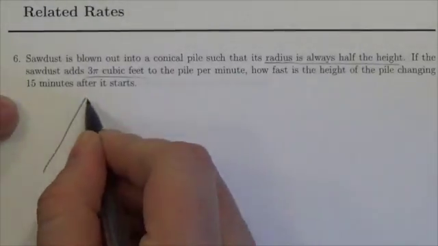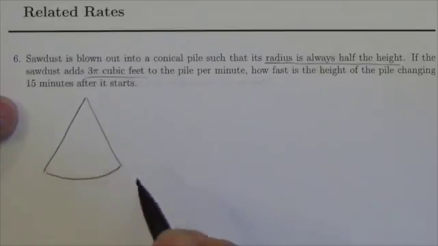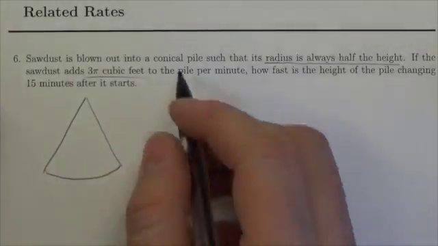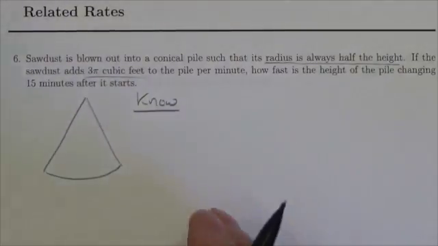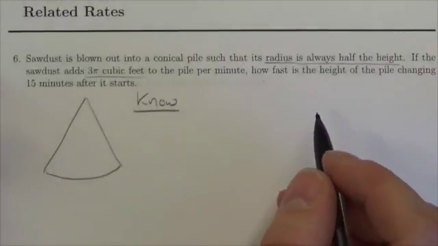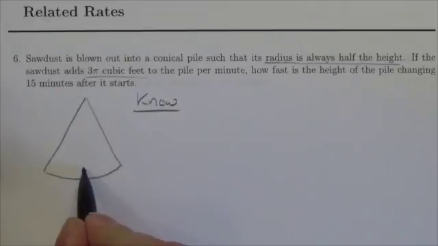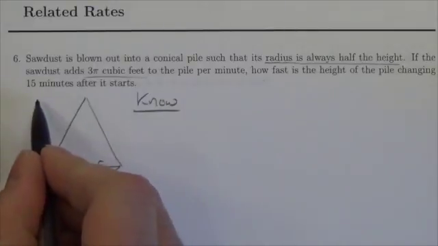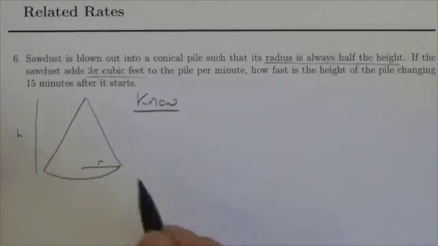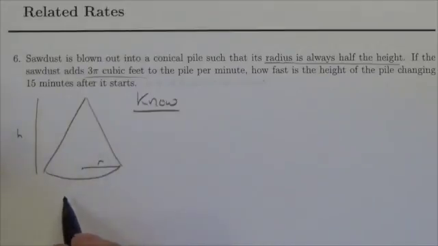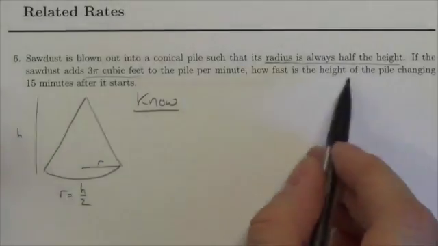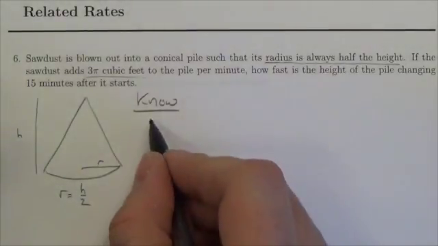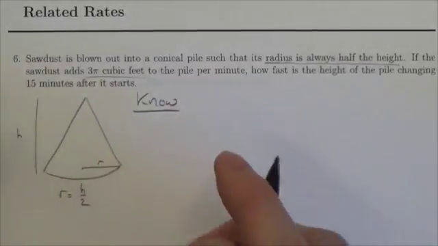Okay, so here we go. Here's our conical pile of sawdust. So let's take a look at what we know. First of all, it's going into a conical pile, and the radius of the pile and the height of the pile, we always know that the radius is half the height. We're told that right off the bat. Radius is always half the height. I'll leave that down there. We can see it right there.